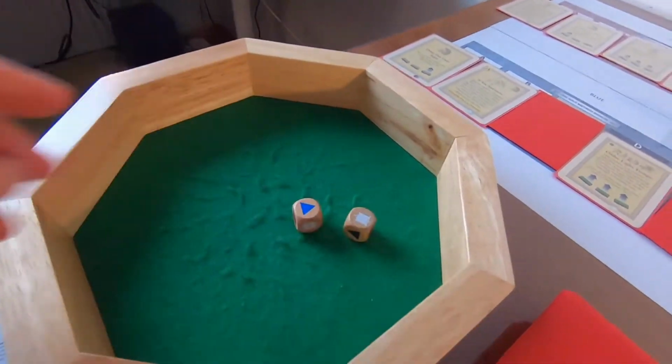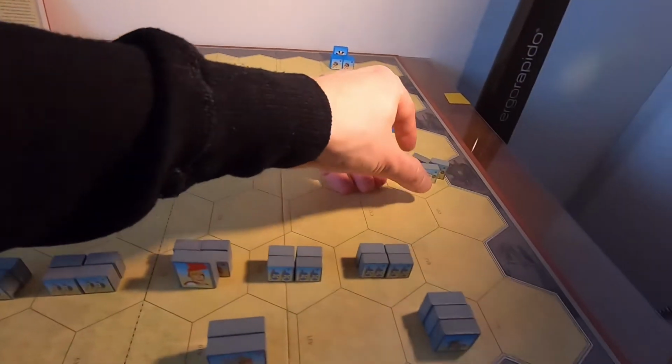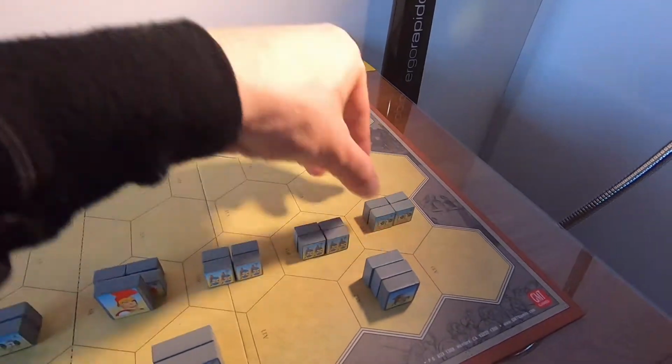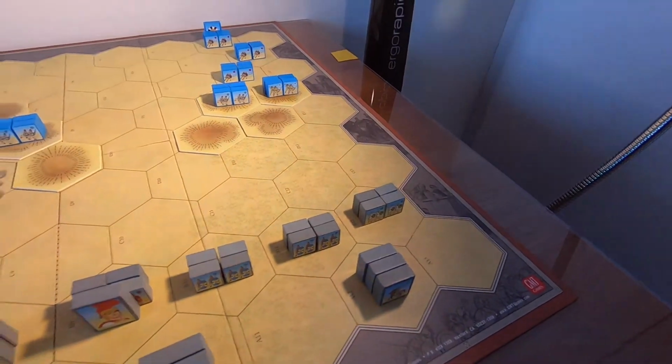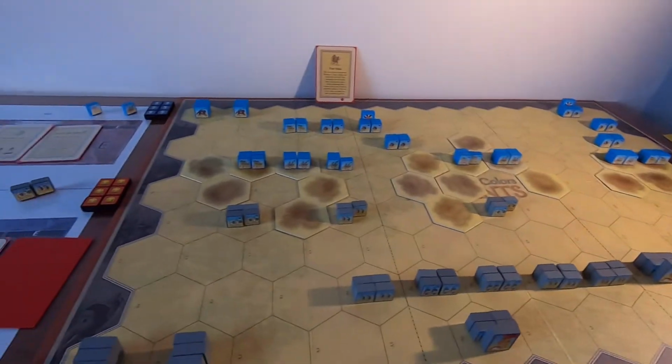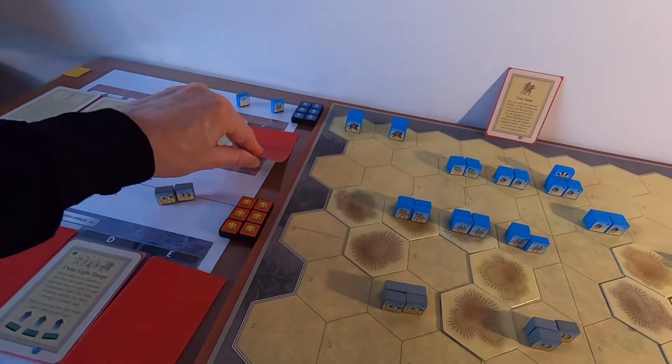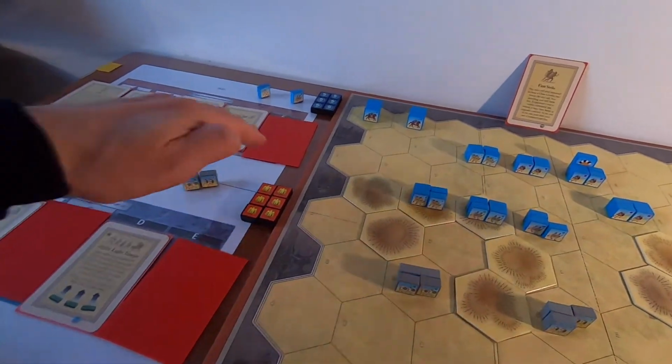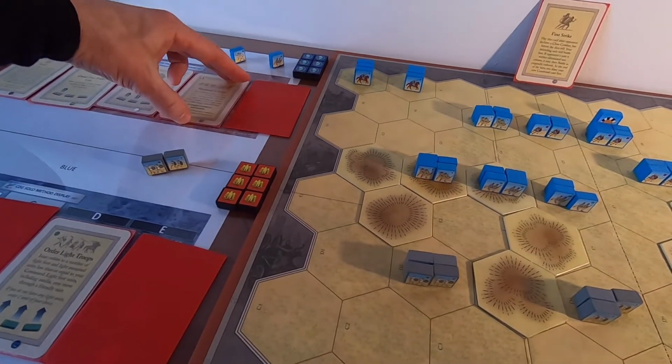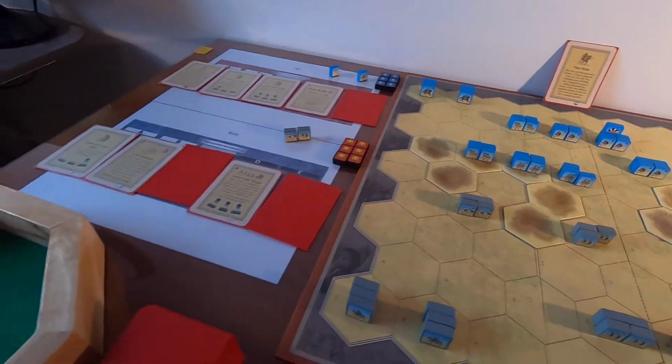And we got the flag. So we push back these guys. 1, 2, back to the line. Keeping control over there. So you're gonna replace that one. And then we go back to the Romans.